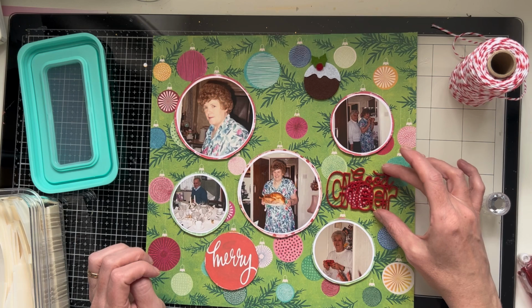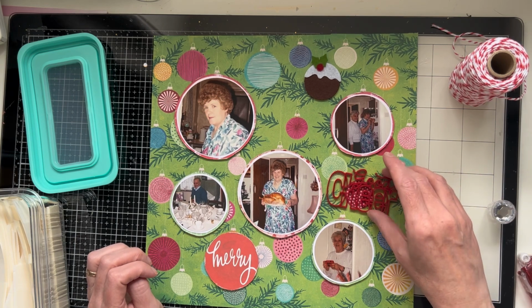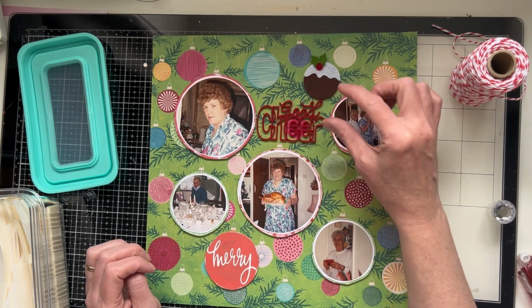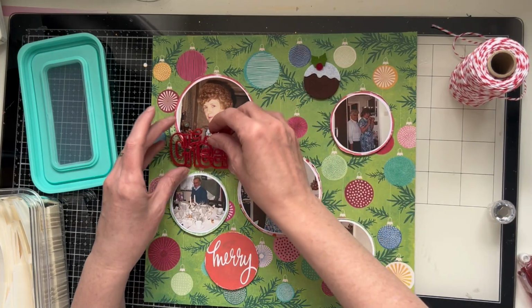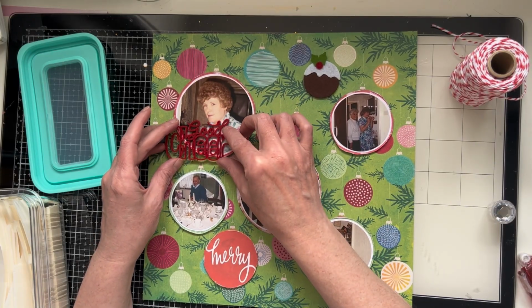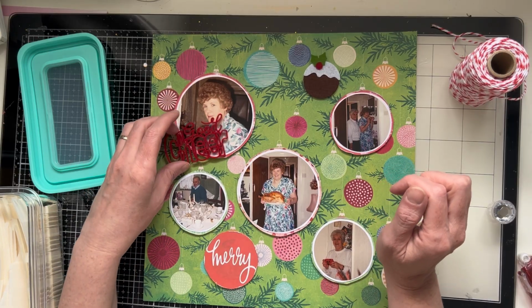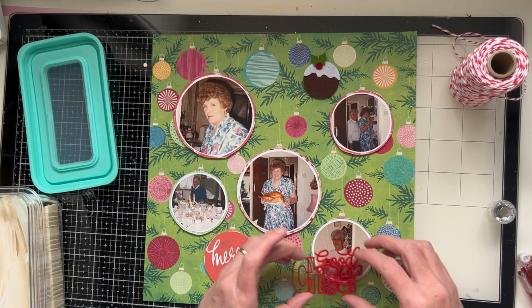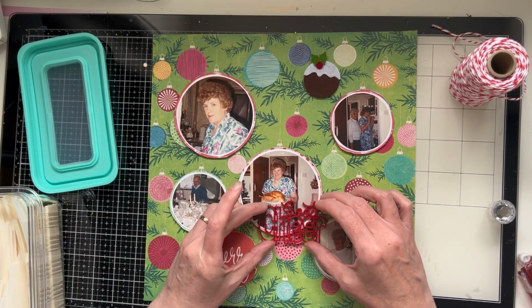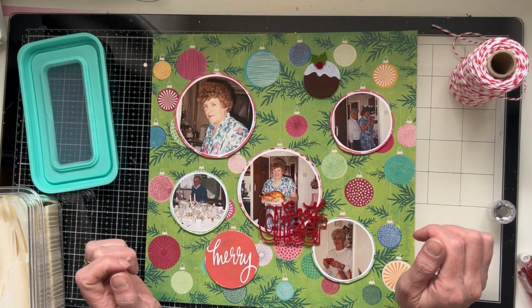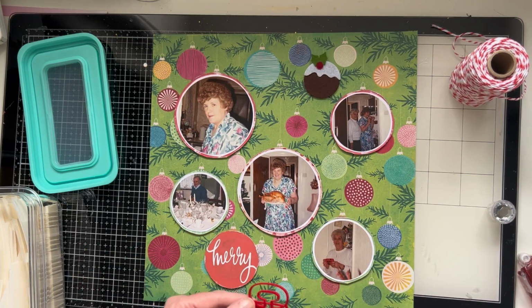Or do I put it on the side? There, or maybe there. Do quite like it there, I think. And then I can prop it up on both of those photos.